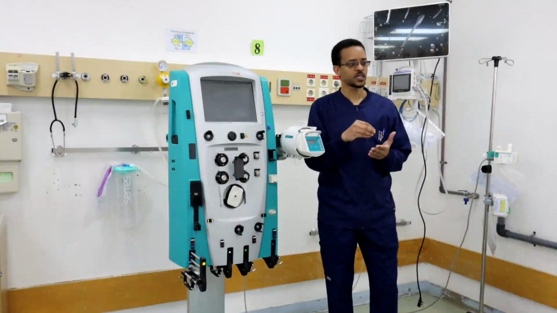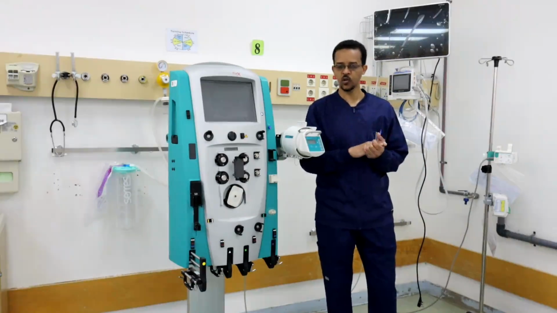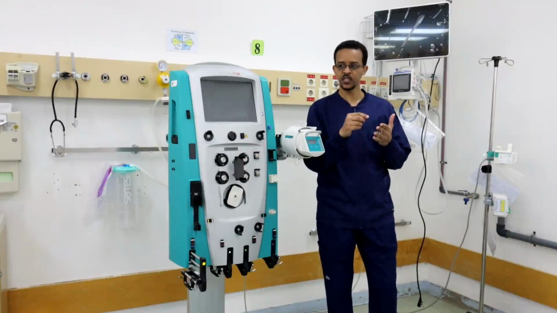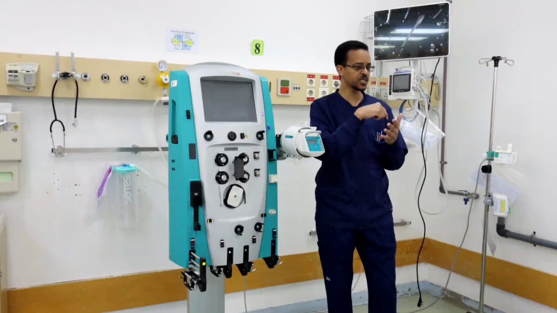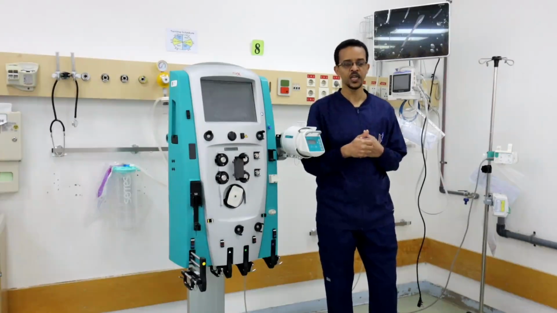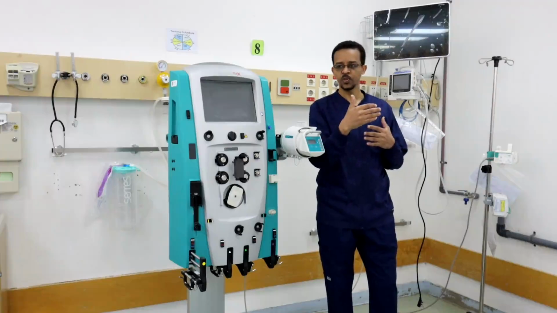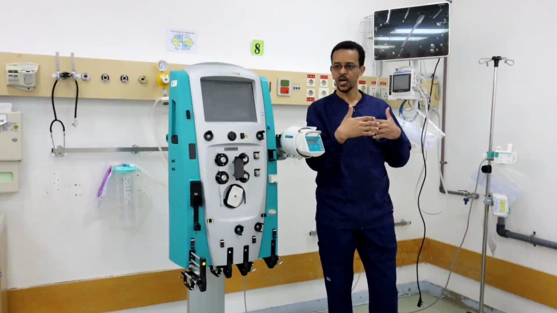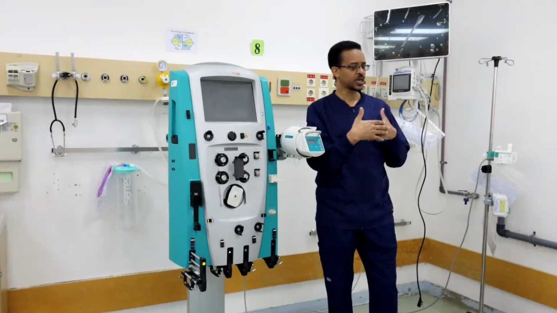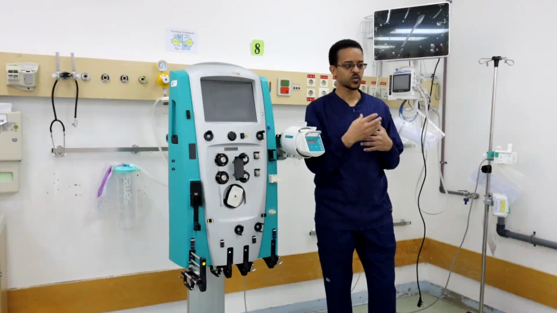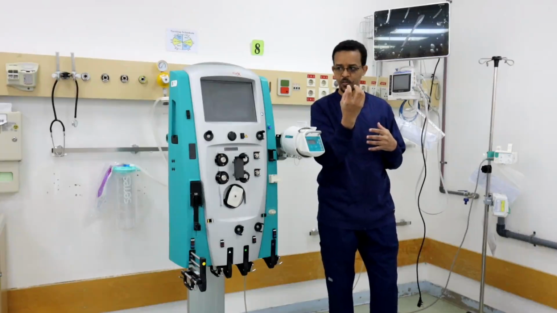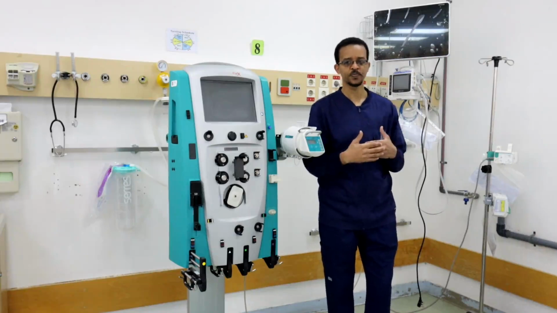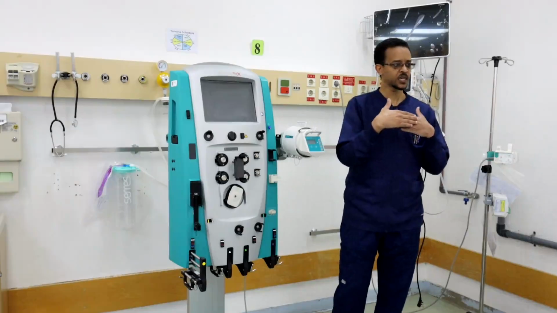The second process is excretion of smaller molecules. To excrete small molecules, we need these molecules to diffuse from one side, from the blood side, to the other side. To make it possible for this solute to diffuse to the other side, we need to make a solution on the other side, so the solute can move from the patient solution, which is blood, to the other solution by making a concentration gradient.